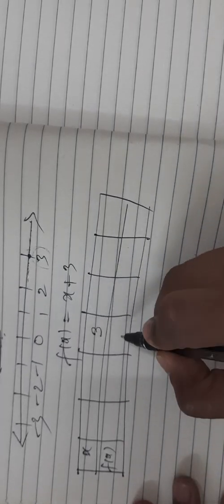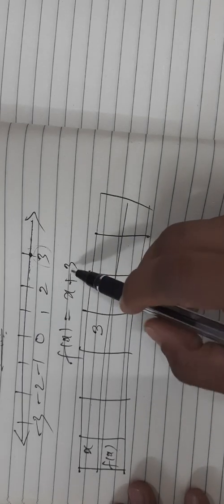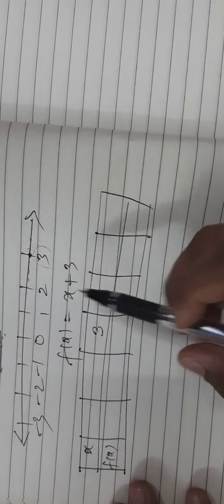For this, for the same function f of x equals x plus 3, we'll make a table. We'll put different values of x and find their corresponding values of f of x. So here is 3. At x equals 3, what is the value of the function? 3 plus 3, 6.